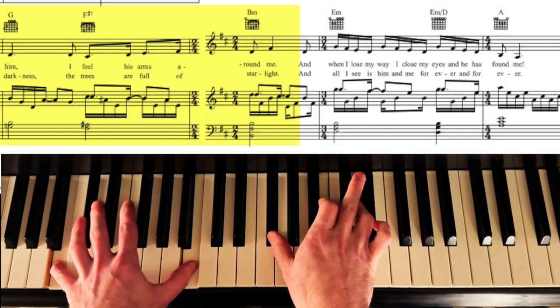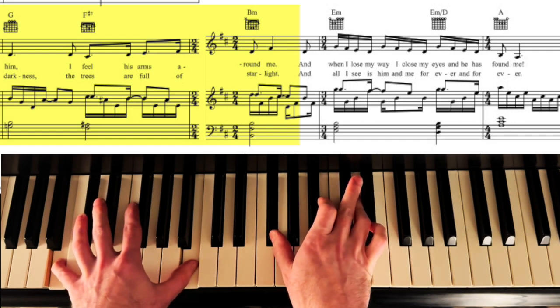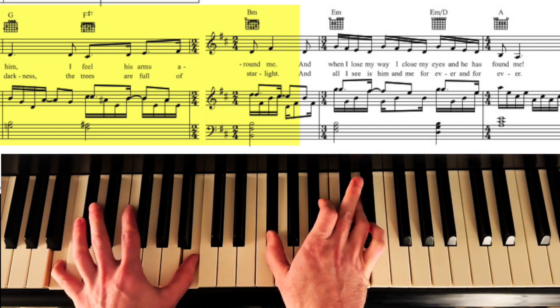Doesn't it sound like we just arrived home? B minor is definitely the key we're in, right? So for a second, it feels like that. We're creating a sense that this is home.